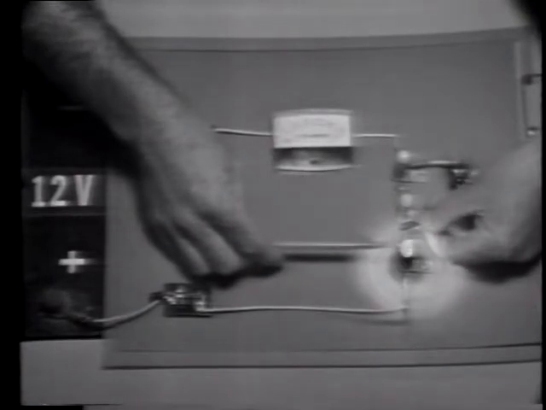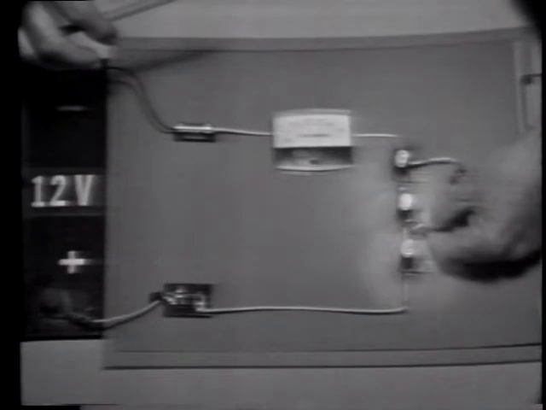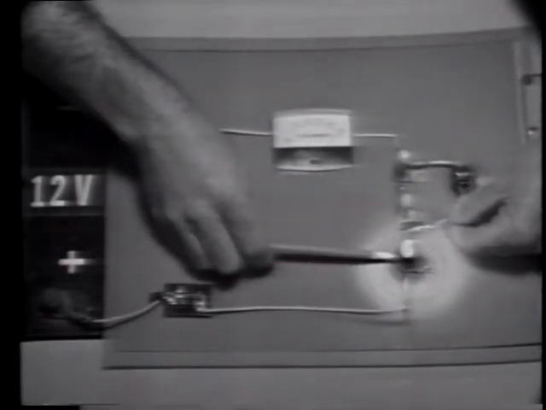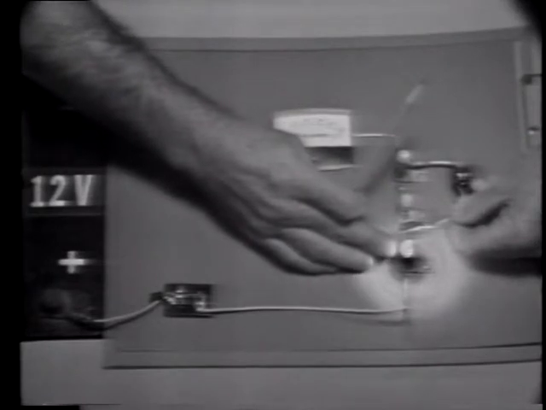Well, let's look at it again. There's the circuit unloaded. When I load it, current here increases. And according to Ohm's law, if the current here increases, the voltage drop will increase.